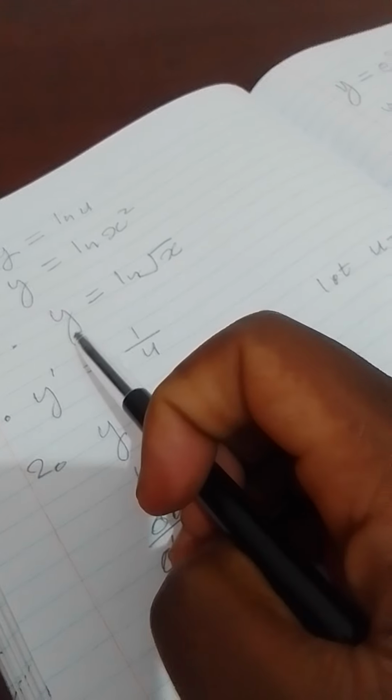Now let's do the third one, which is ln root x. Y equals ln root x.